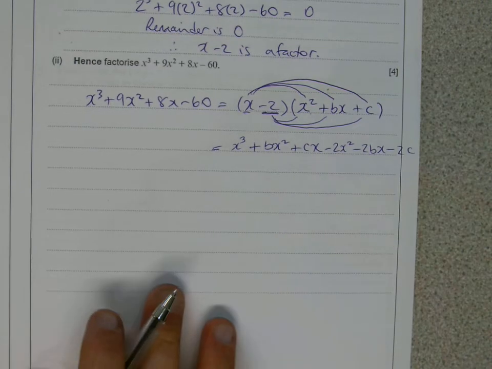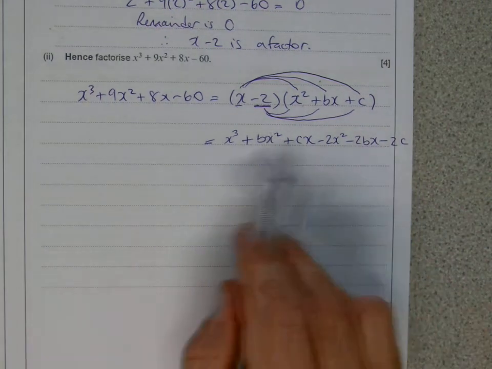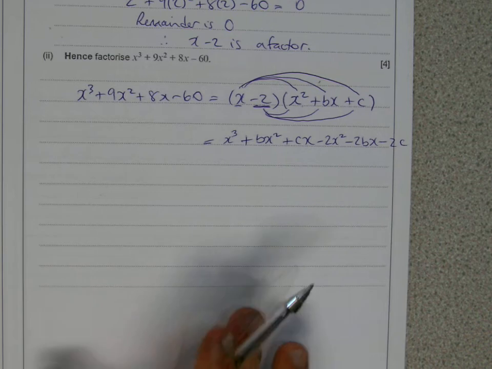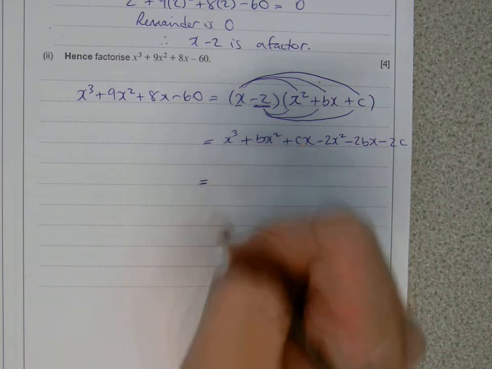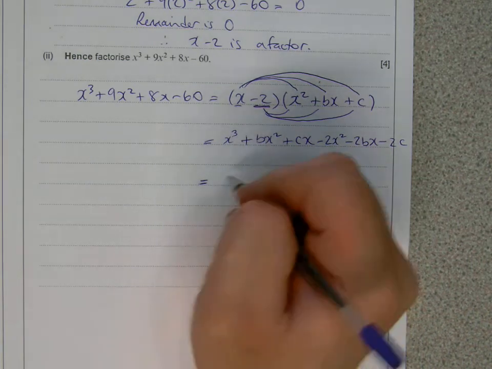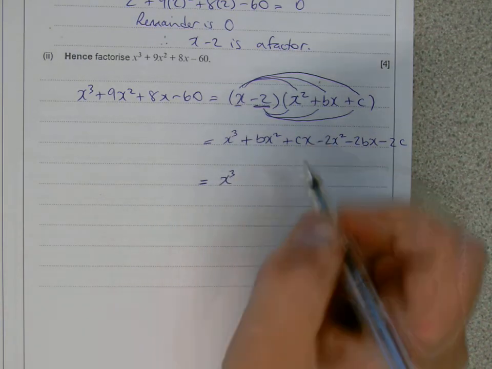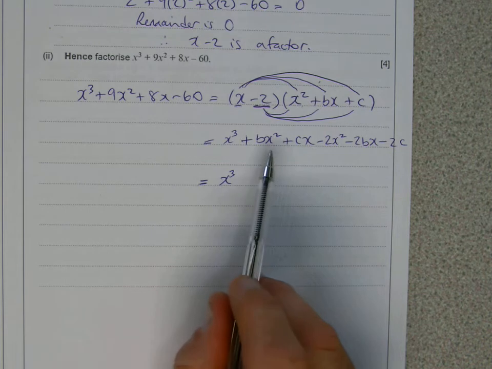So lots of things going on here, lots of letters. Don't be put off by it though. What you need to do now, be careful now, is to group all of the powers of x. So we start off with the x cubed. There's just a single x cubed. That's easy enough. Now we go with the x squared. So we have to be careful with the x squared.